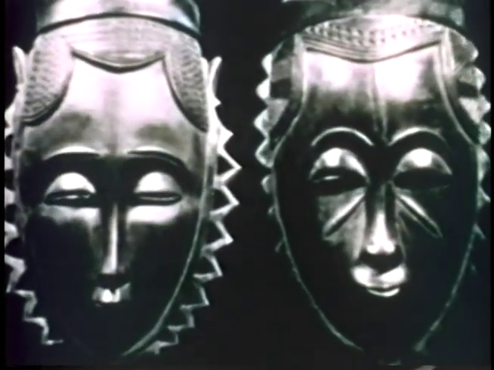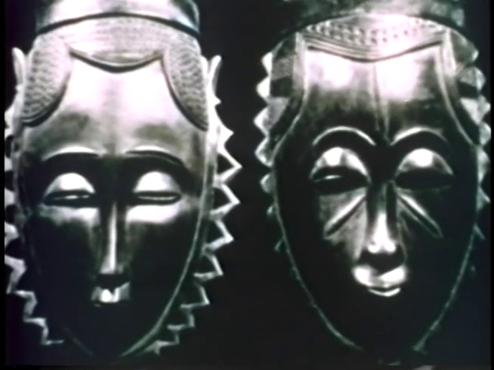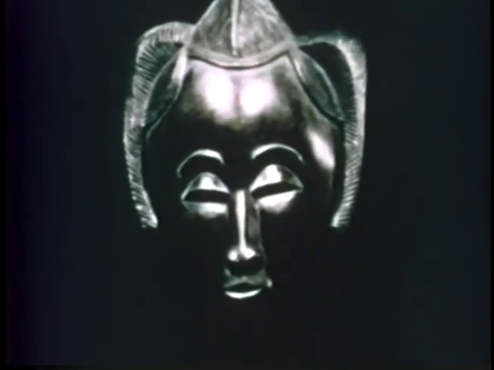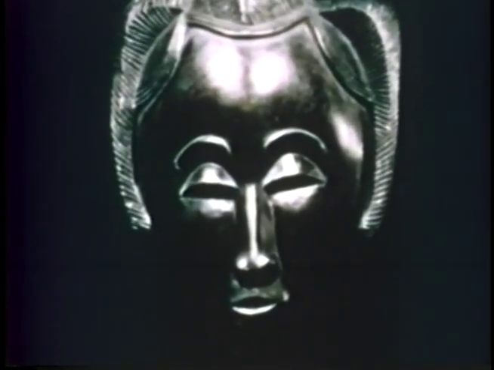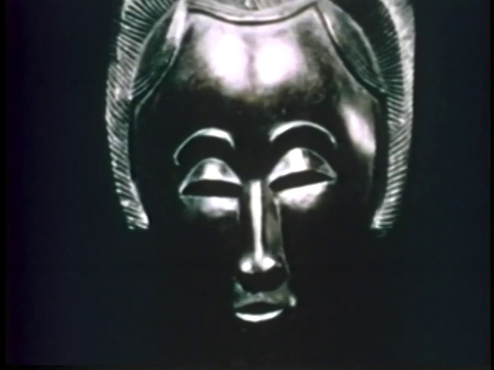The searching soul of man finds rest and calm fulfillment in sculpture. African art, basic in its forms, fundamental in its emotions, speaks the language of mankind.